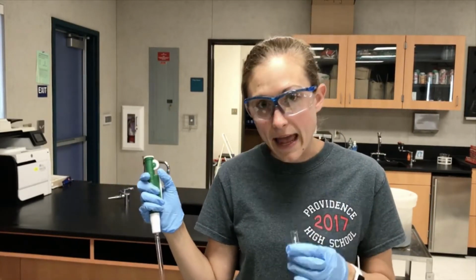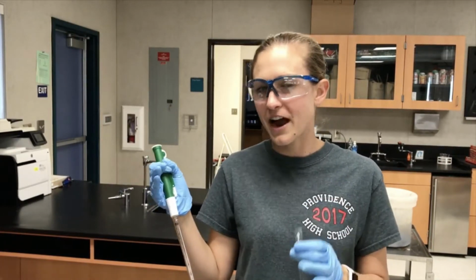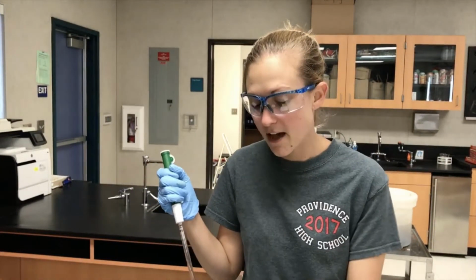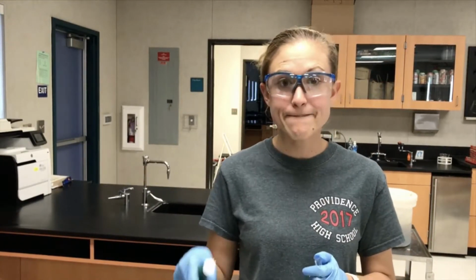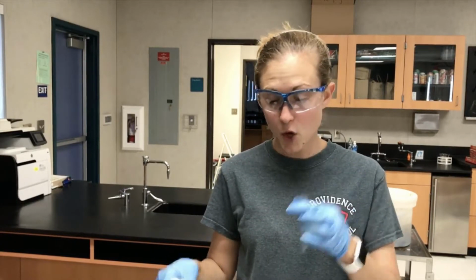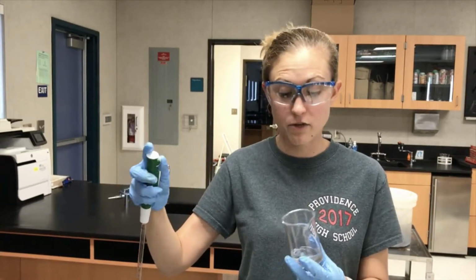So since I want 8 mLs of solution, I'm going to take, and you should have gotten this from your calculations, 4 mLs of my copper nitrate, and then I'm going to take 4 mLs of water. Now, what I normally do is I fill all of the cuvettes with the proper amount of water for each of them, and then I fill them with copper nitrate because that prevents you from contaminating any of your substances. So I need 4 mLs of water.